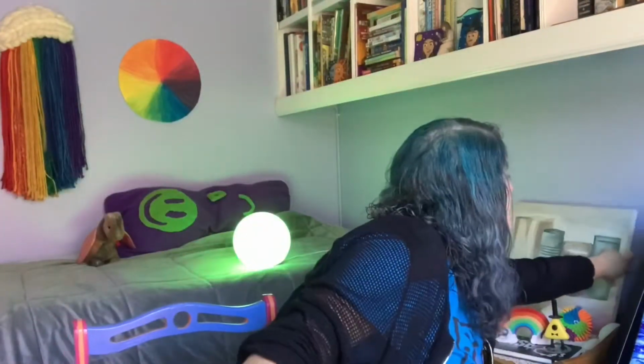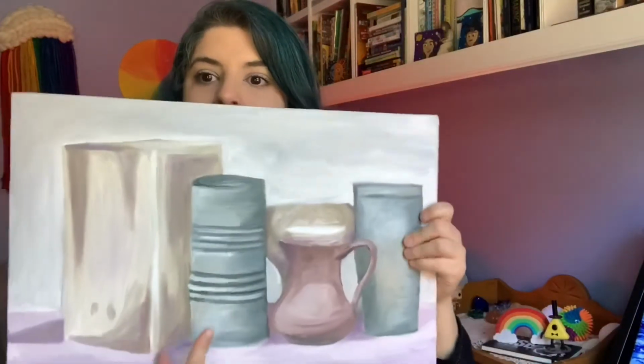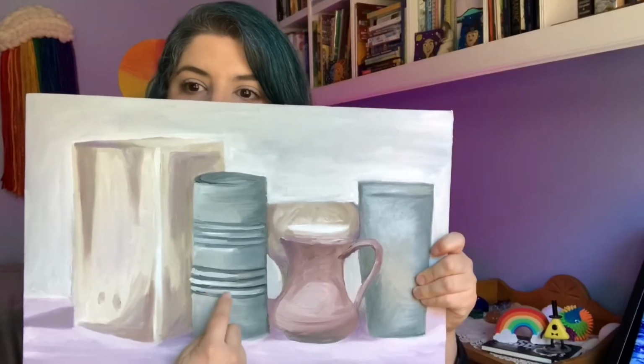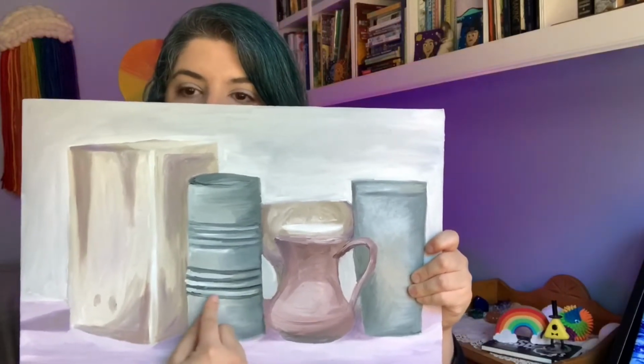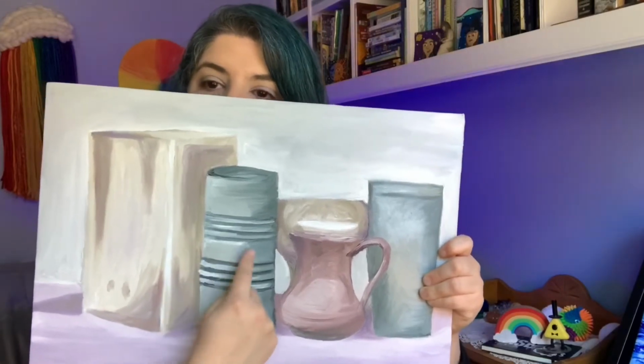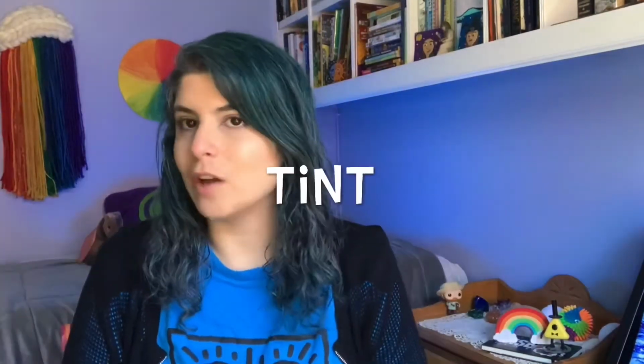Actually, I have a really good value painting right here. This is a painting I did a long time ago, but you can see, especially, take a look at this cup right here. Do you see the darkest blue-gray that I made, and the lightest blue-gray I made, and then there's some middle blue-grays that I made? Remember, if you add white to a color, it is called a tint.